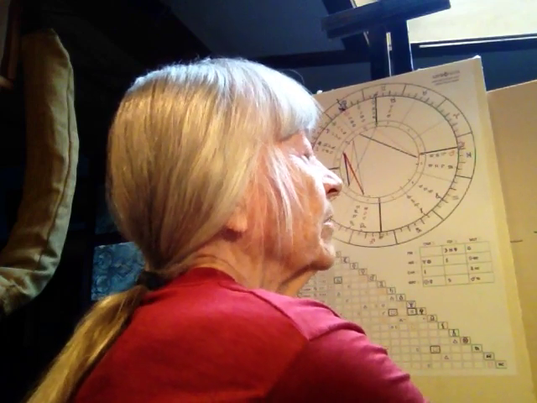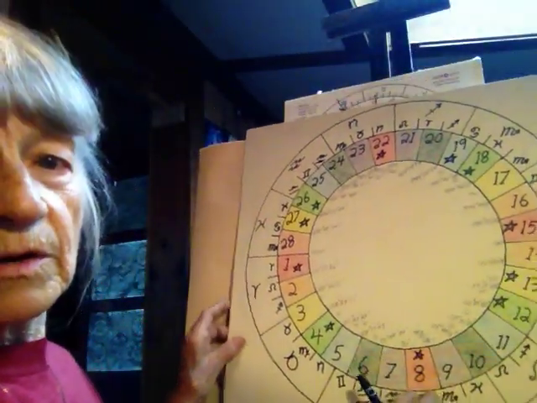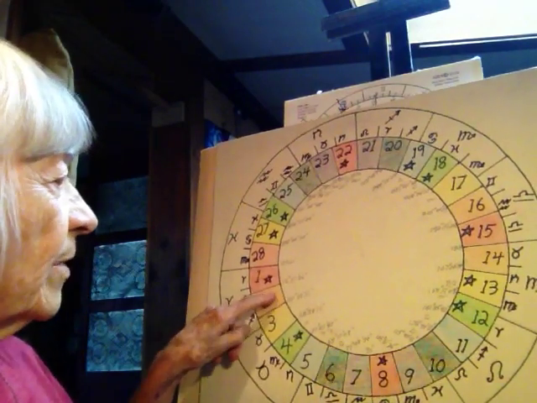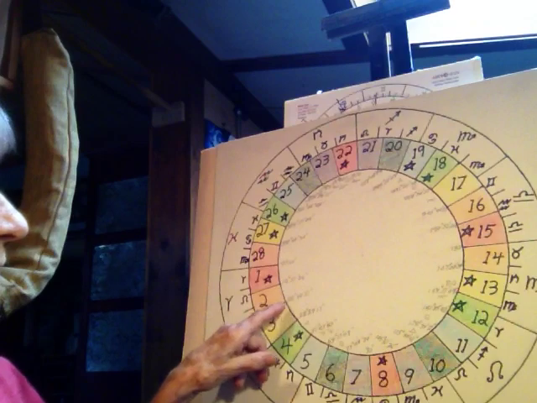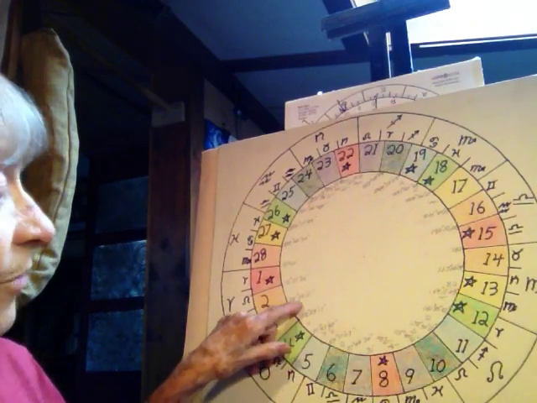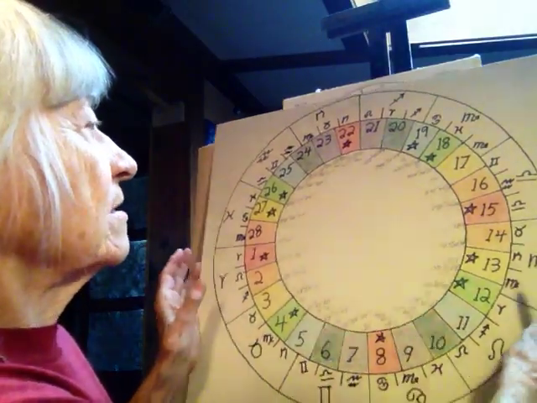It's 23 degrees. Okay, let's look at our system here. And here is 23 degrees. 12:51 at the beginning of phase 2 and 25:42 at the end, so he's right there in the middle. Tom Hanks is a moon phase 2.